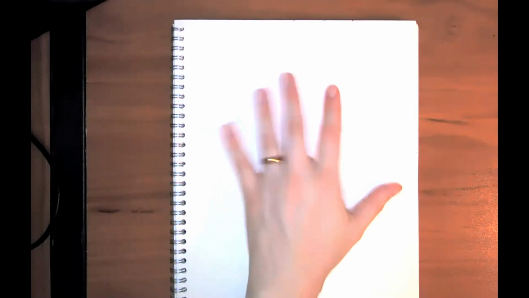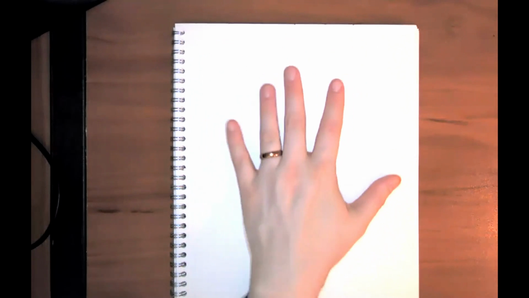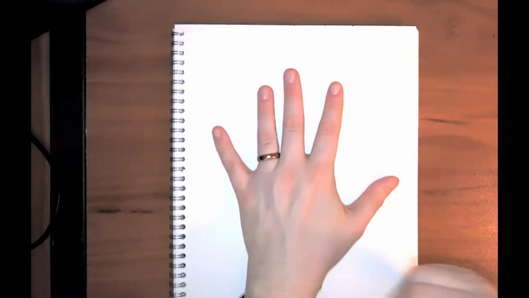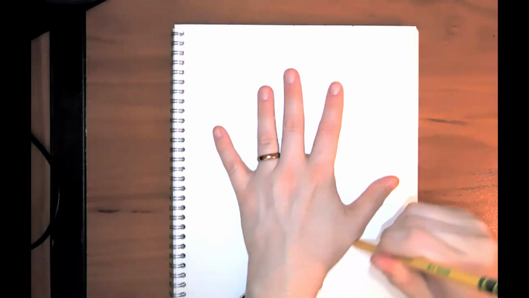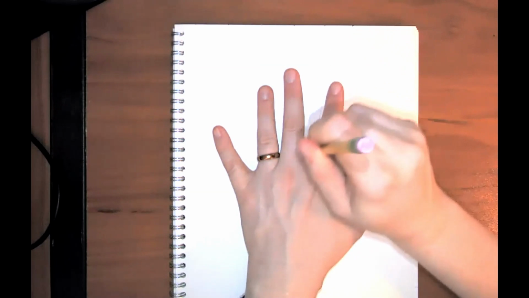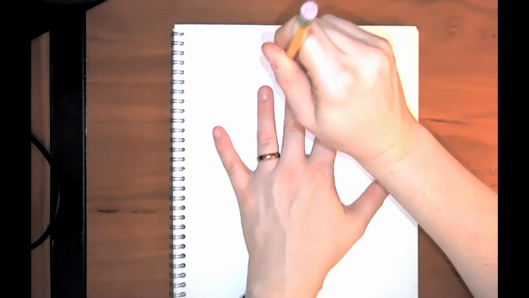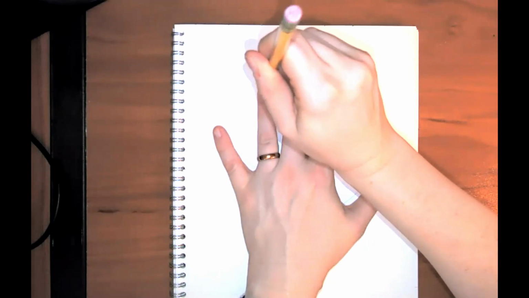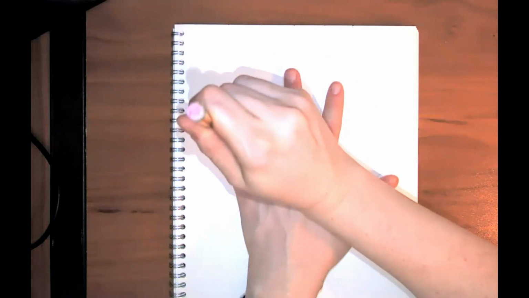Awesome. So you might have to get someone to help you with this part. It's okay if you can't trace your hand. The first thing you're going to do when you start this project is you're going to need to trace your hand. Please don't do this yet. I want you to watch everything before you get started, because I'm going to tell you and show you some of the ways that people will mess up tracing their hand.